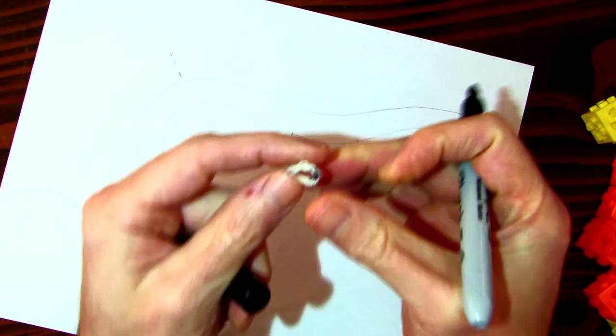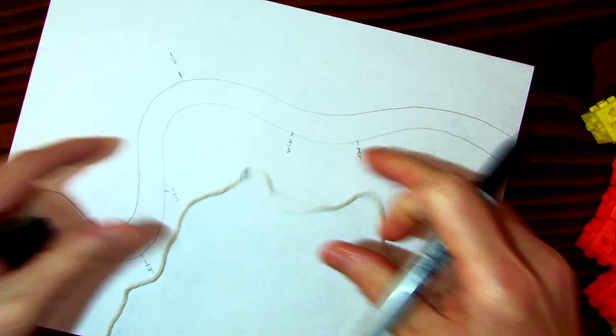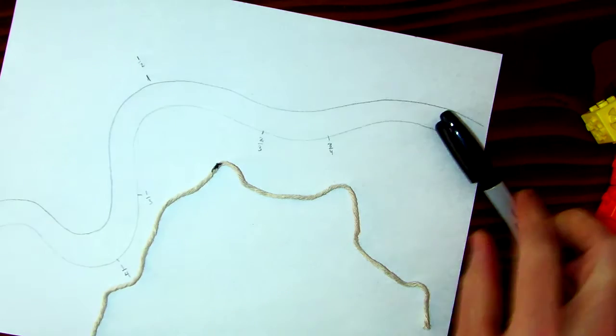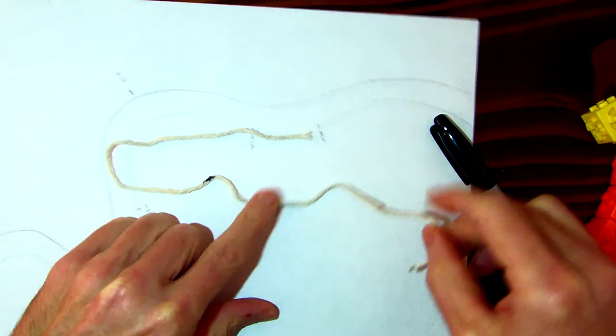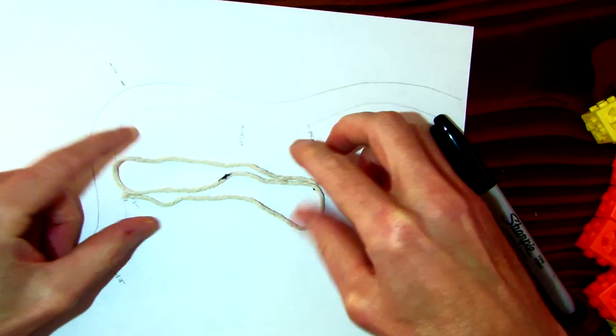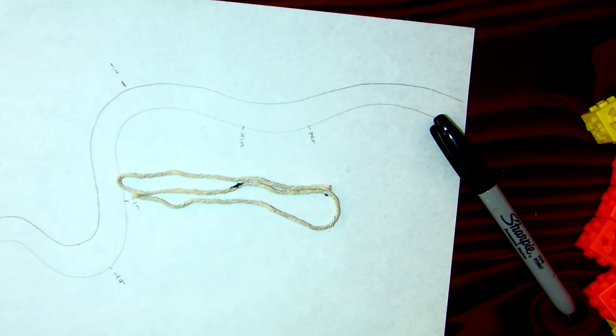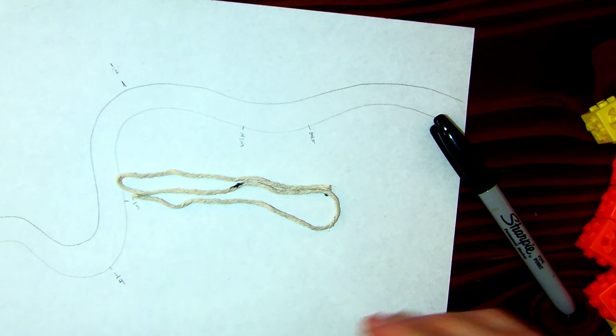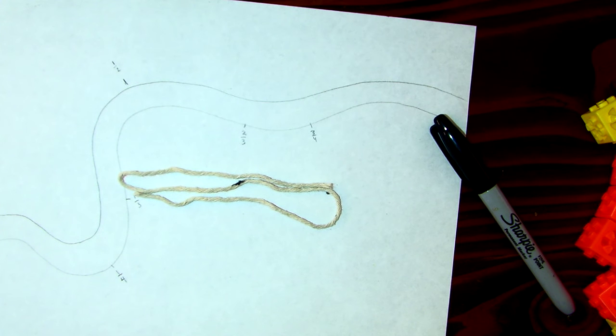I could mark a third point by taking a third of this string, folding it in three parts, kind of like an S, I guess. And I could keep doing little paper folds for fractions. And then I could lay this out on here and use it to find all my fractional points. We need to find a half, a third, a quarter, a fifth to get started with.